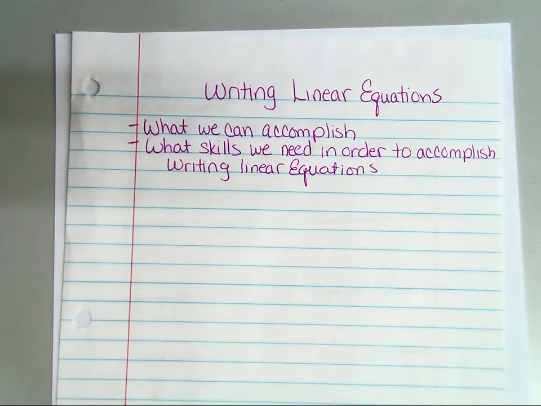So, we're talking about writing linear equations. First, I want to tell you real quick what we can accomplish once we know how to write linear equations and the skills that we need in order to accomplish writing linear equations.